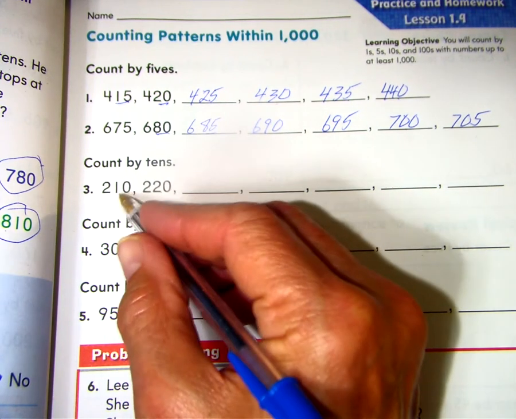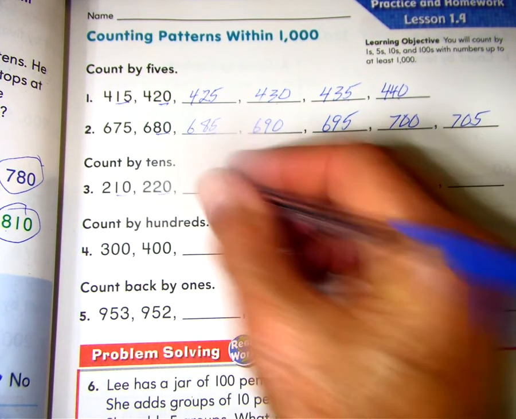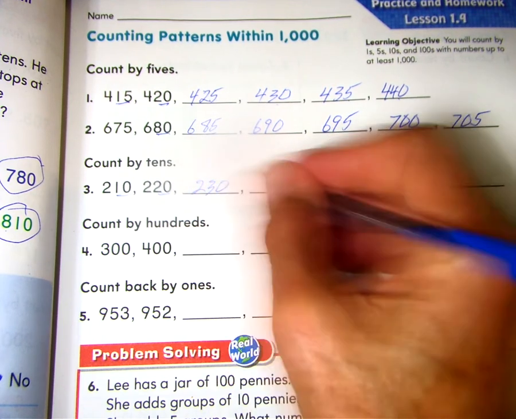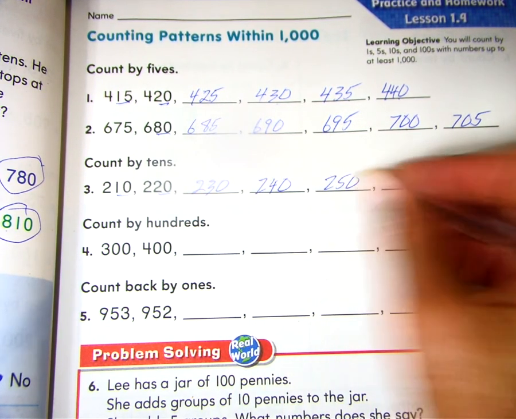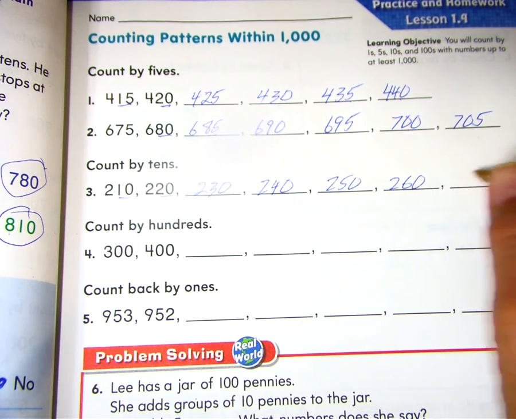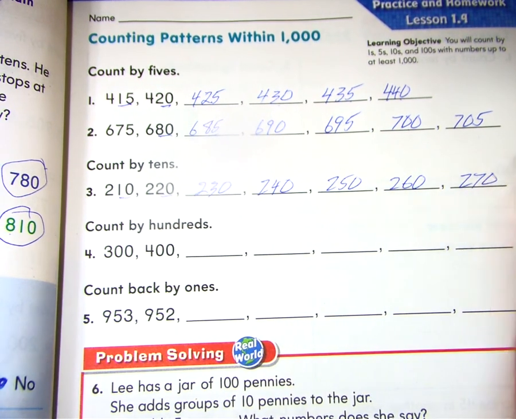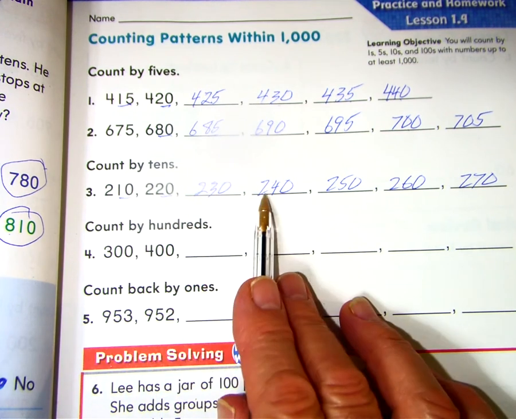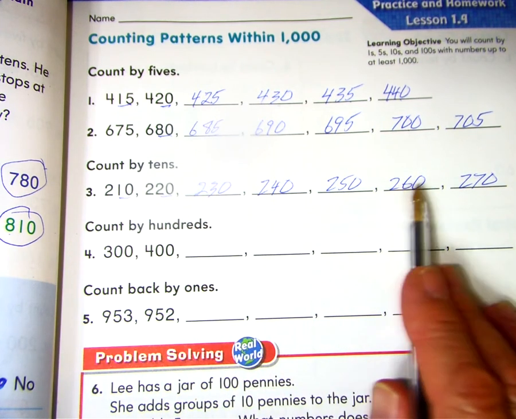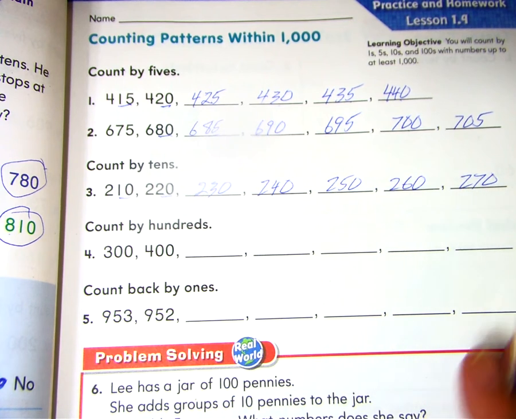210, 220. So just look, 10, 20. That's easy. 30, 40, 50, 60, 70. Count by tens. 210, 220, 230, 240, 250, 260, 270.